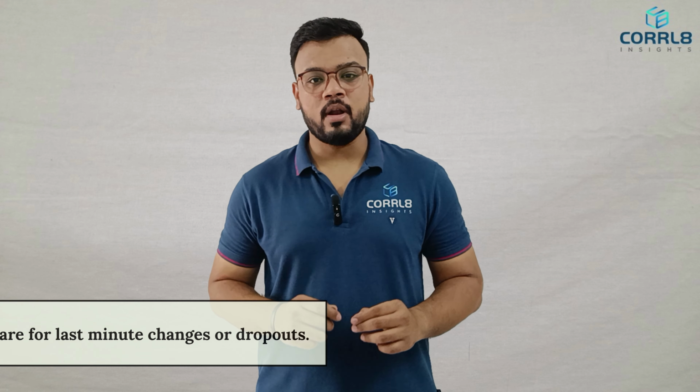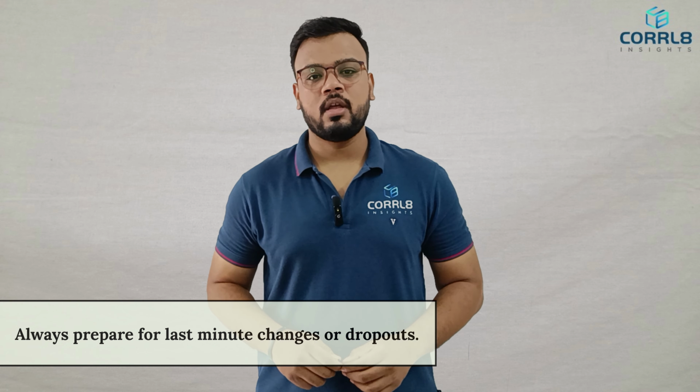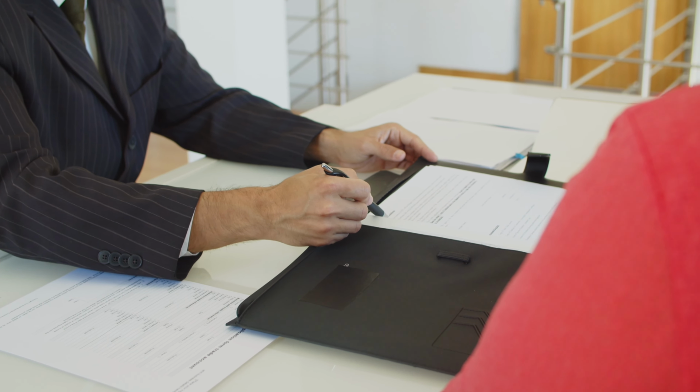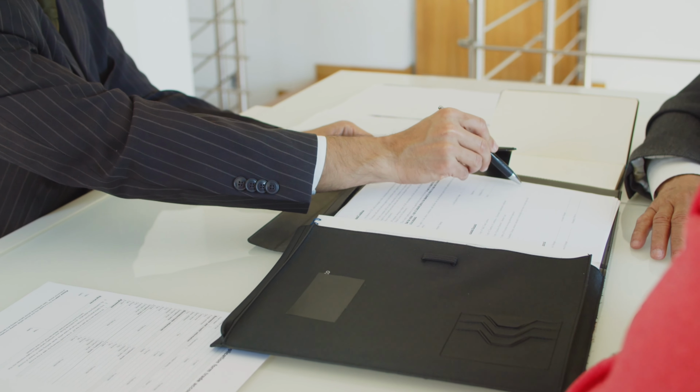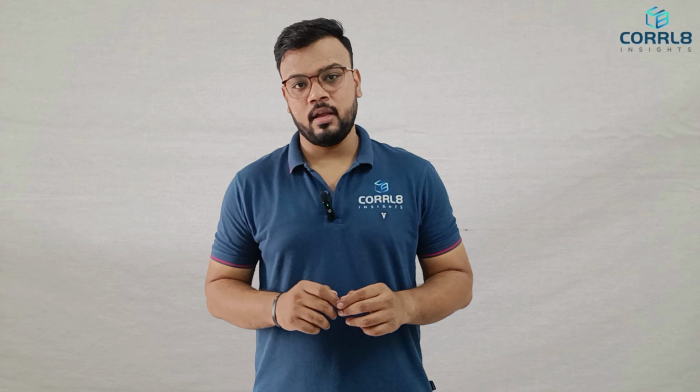Fourth is keep extra respondents ready. Always plan for last minute changes or backouts. Fifth is communicate clearly with respondents and team, from explaining meeting details to ensuring documents are ready. Clear messaging avoids confusion. And that's it. Sampling and recruitment go hand in hand. One helps define who to reach and the other brings them to the table. Get both right and your research becomes meaningful.